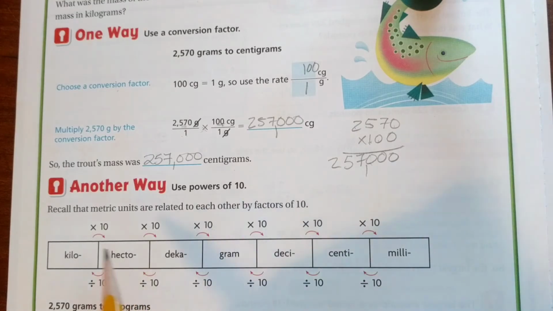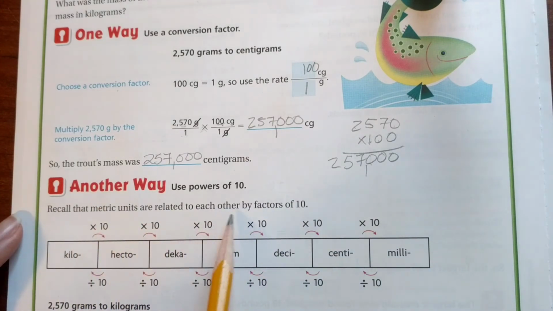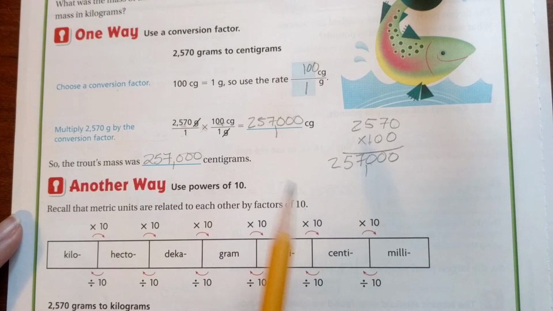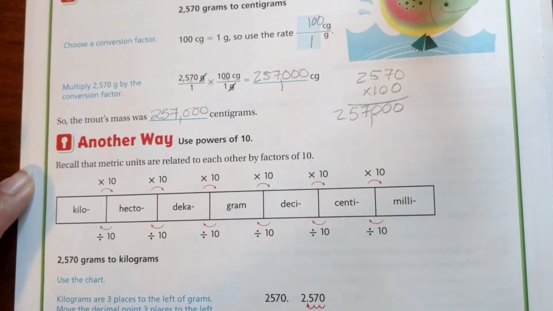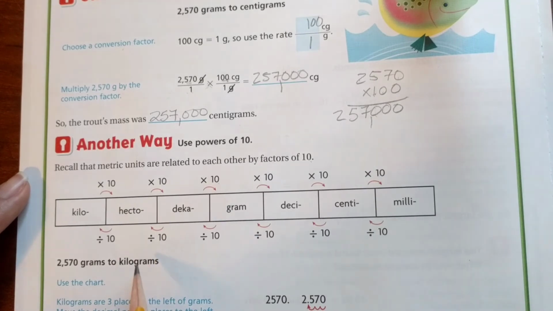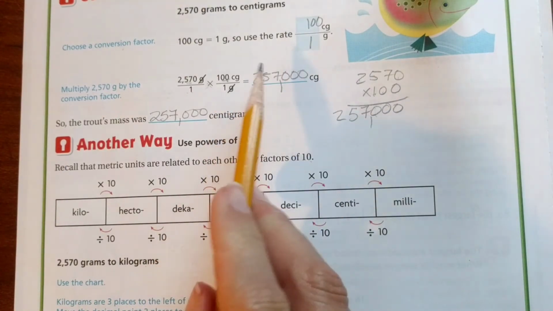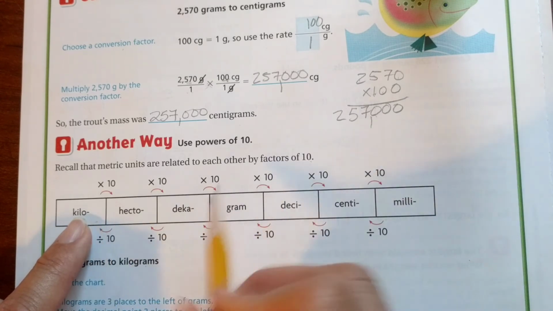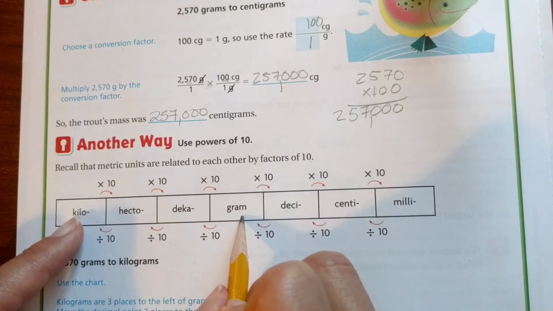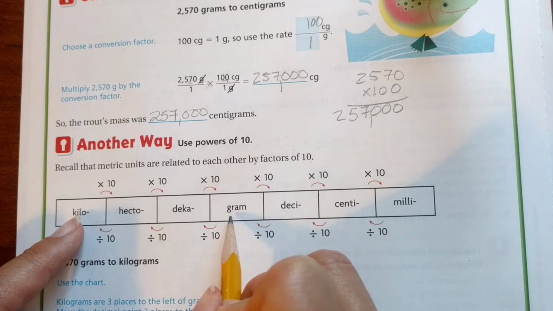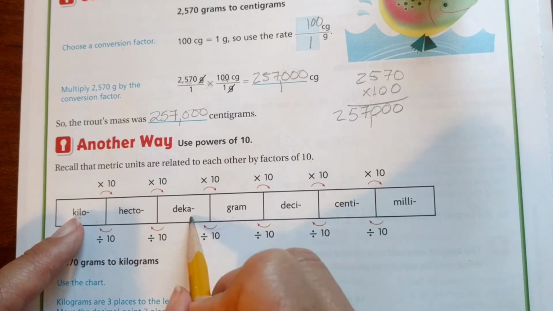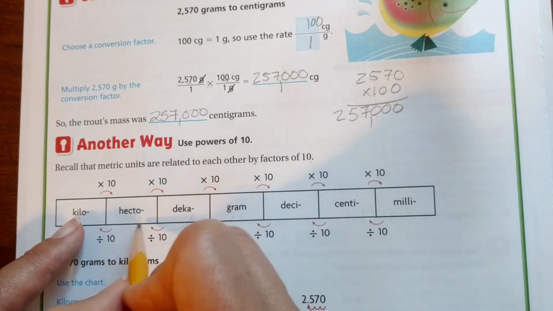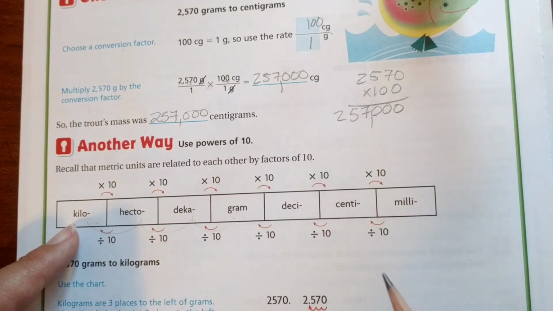All right, so recall that metric units are all related to each other by factors of 10. So 2,570 grams. Converting that to kilograms, not centigrams, kilograms, which are over here, right? And so we started at grams, and we're going to move that decimal this way 1, 2, 3 times.